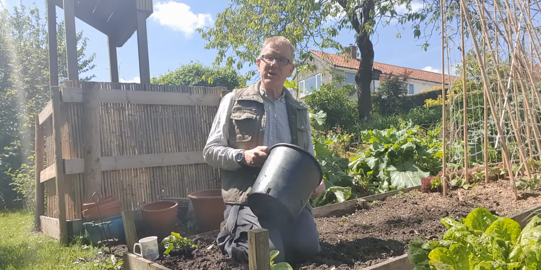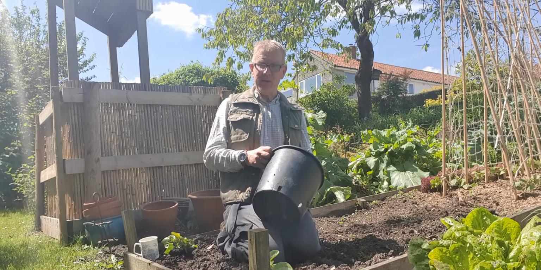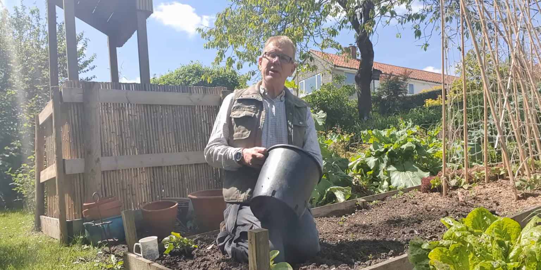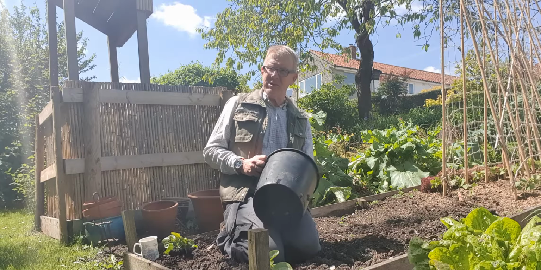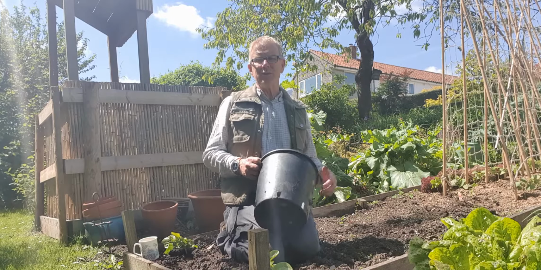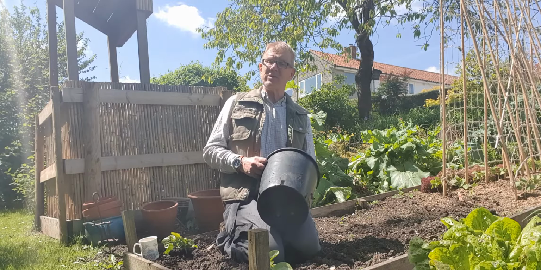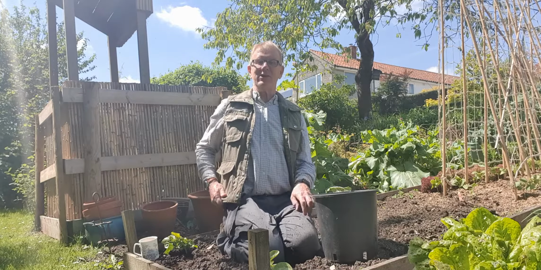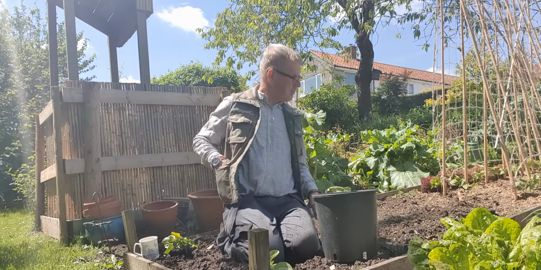So in terms of no dig, you simply just spread a 2-inch layer on the surface of the soil, and you plant into that. And I must say that since I've started no dig, and I have raised beds here, and I've compared no dig with dig, I've had excellent results with no dig. And the other advantage, of course, is that it's not so hard work on your back.